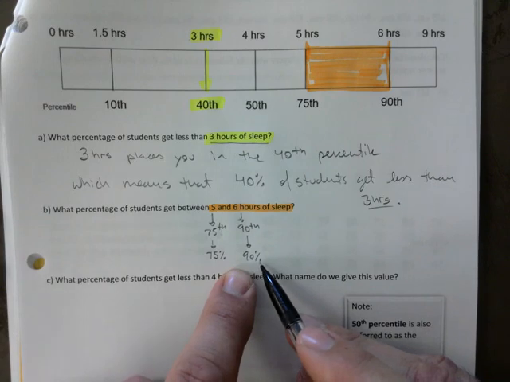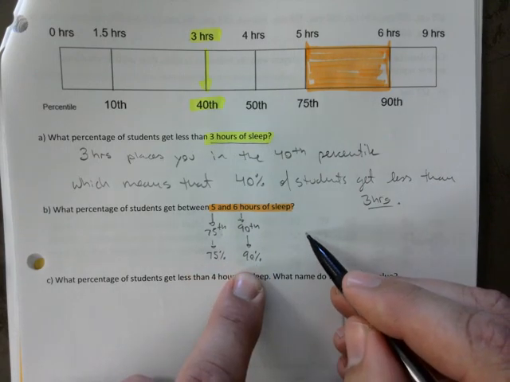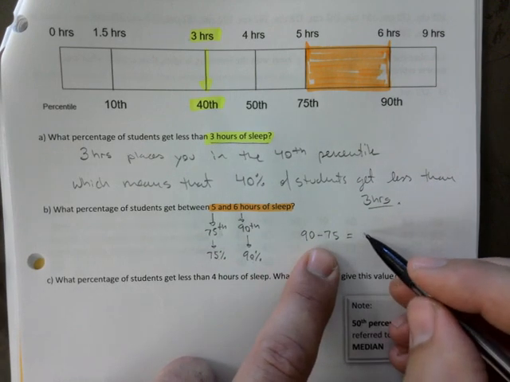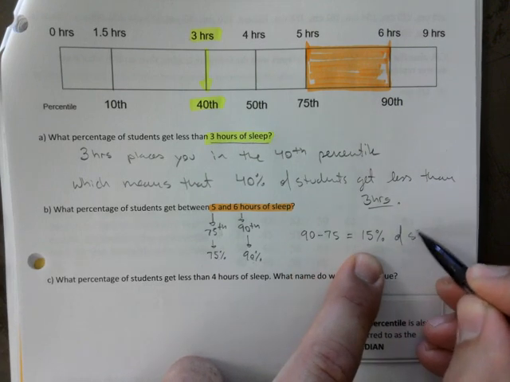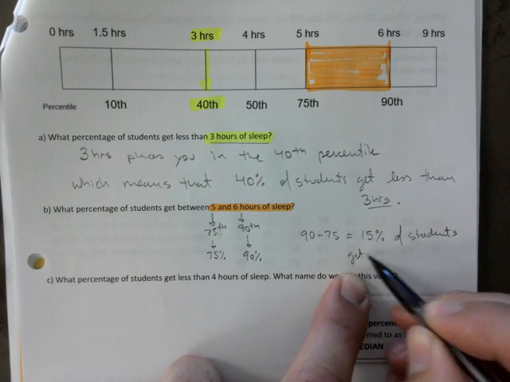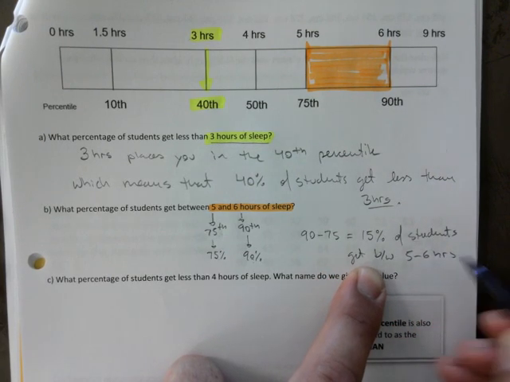So what we're going to do is subtract these. Okay, we're going to go 90 minus 75. That is 15% of students get between 5 to 6 hours. Okay.